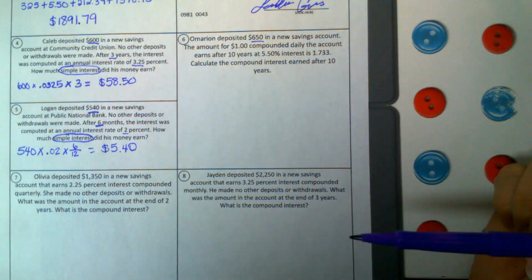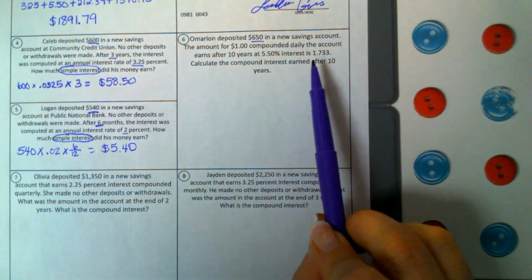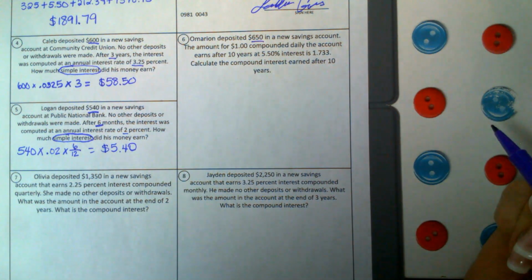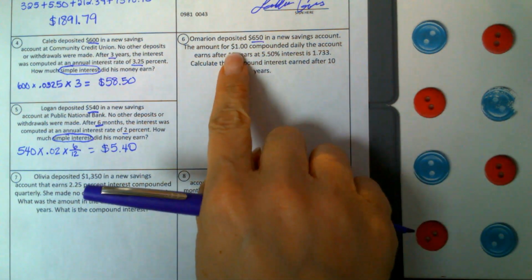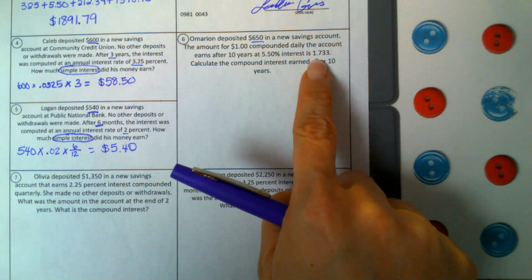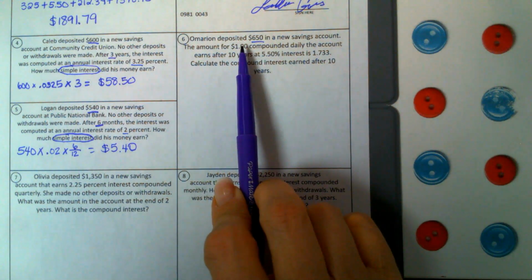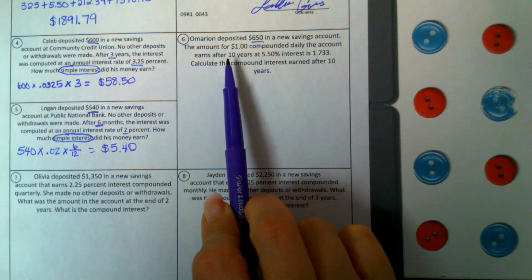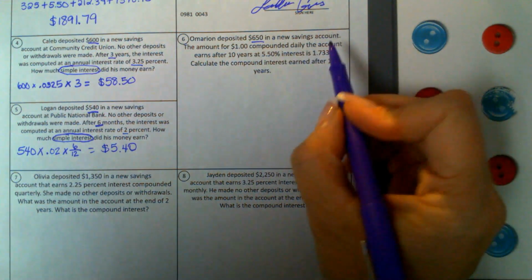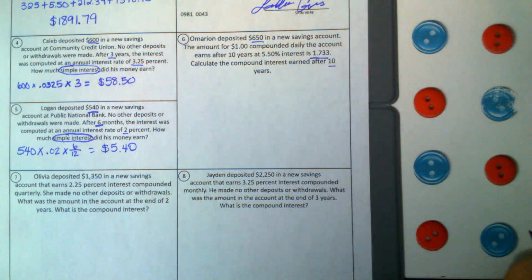this is where we had to use that table, okay? But instead of using a table, they just went ahead and gave us the number that we would have found in the table. So instead of looking down for 10 and then going across to 5.5 and finding the number and circling it, they just went ahead and gave it to us. All right, so we don't need this number in our formula, but we do need this number. And then we also need the 10 for 10 years.